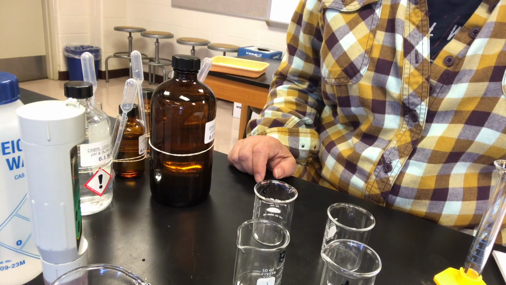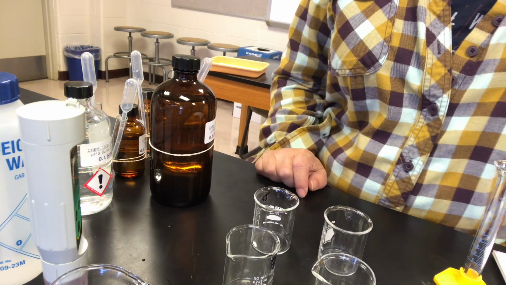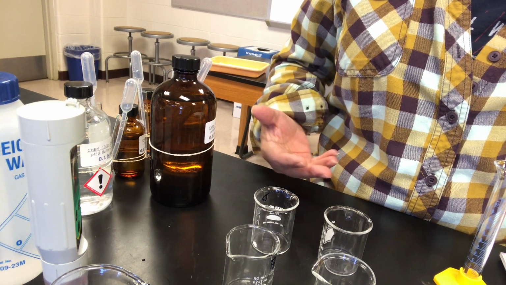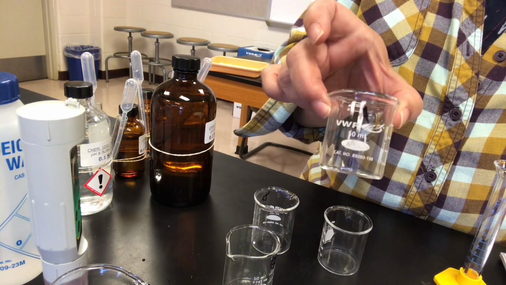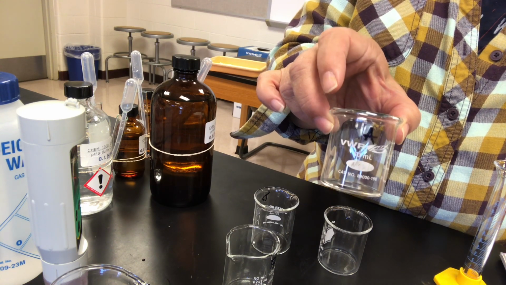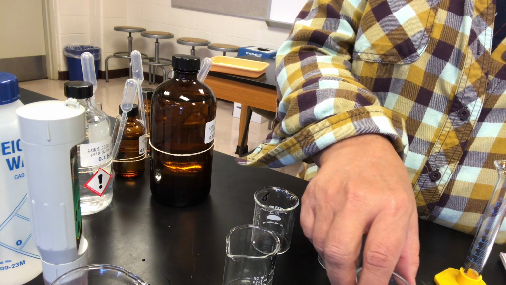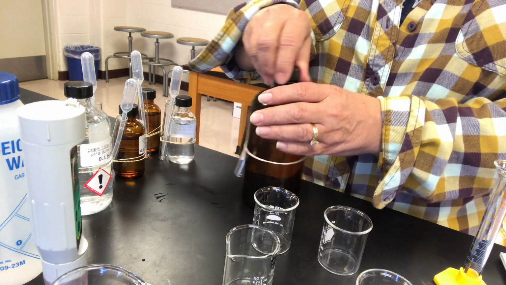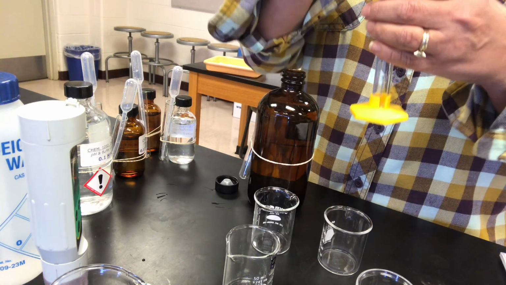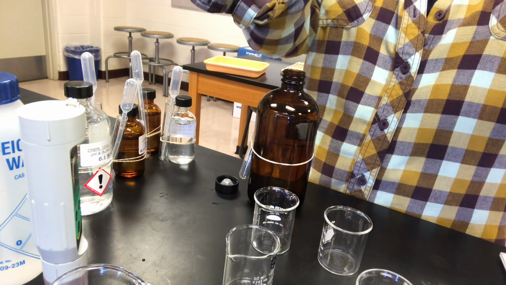Now finally we're ready to go into the actual buffer portion of this experiment. In the first one, we're going to create a buffer that consists of the acetic acid and sodium acetate. This is buffer A, so I have my beaker labeled A, and we're going to add 5 milliliters of the 0.1 molar acetic acid to 5 milliliters of 0.1 molar sodium acetate. What that will do is it will produce a solution that has the same concentration of acetic acid as sodium acetate. They will be equal. So that will be a 1-to-1 ratio in the Henderson-Hasselbalch equation.